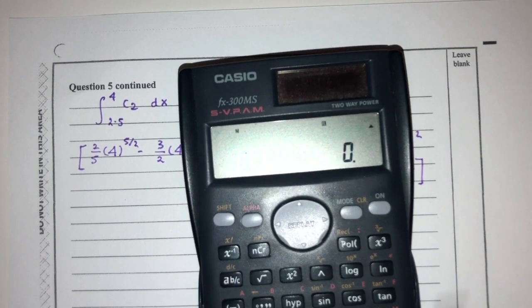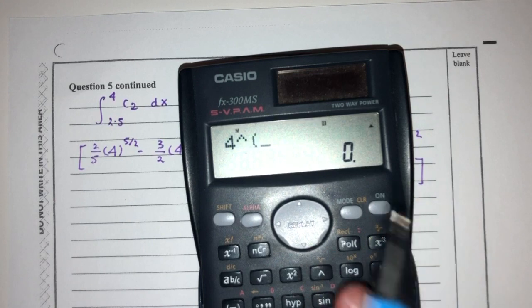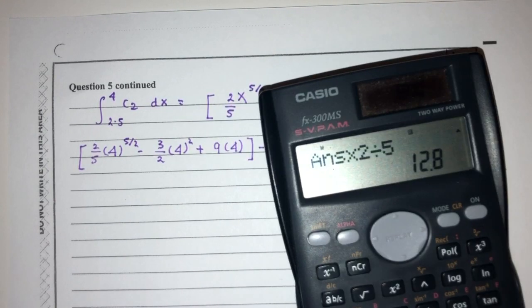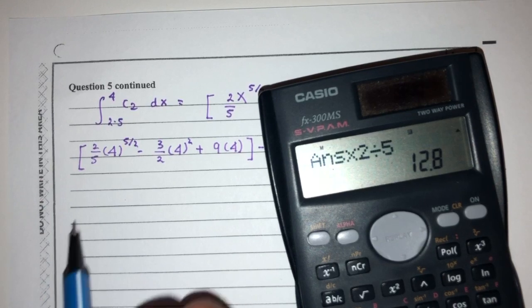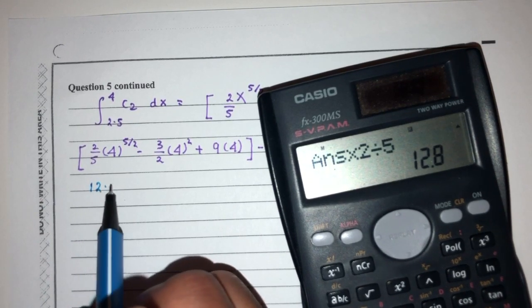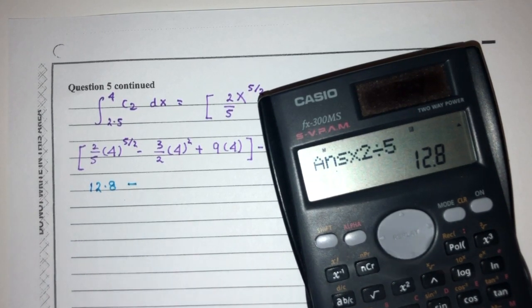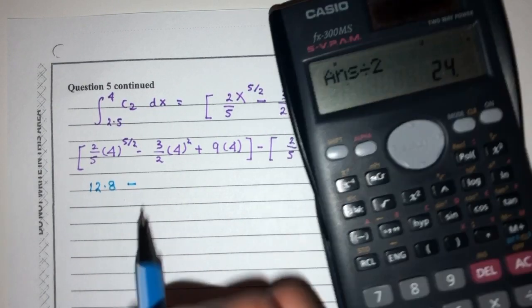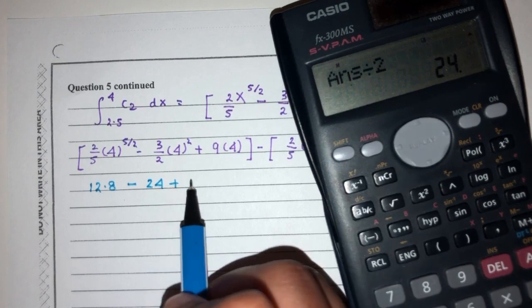So here we have 4 power 2.5 times 2 divided by 5, that will be 12.8. And then minus 4 squared times 3 divided by 2, that will be 24, and plus 36.